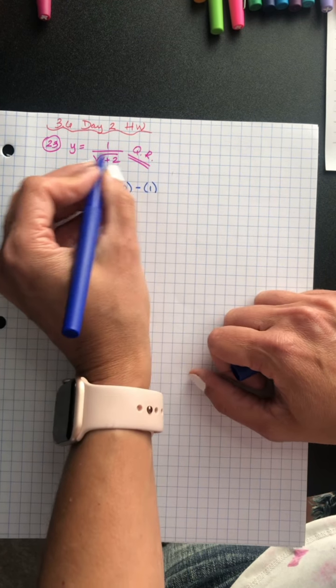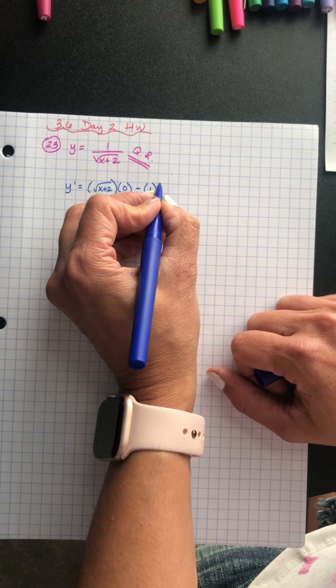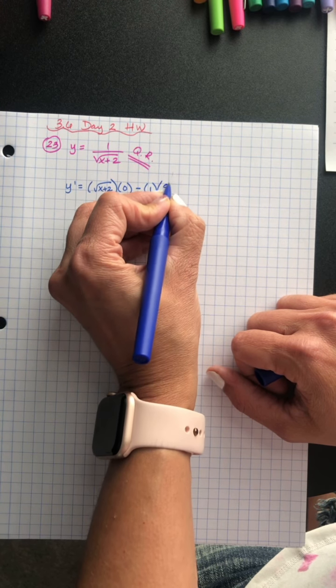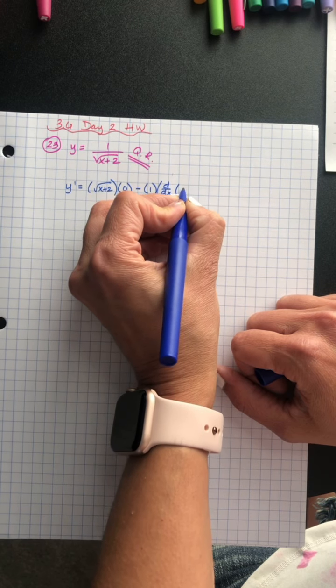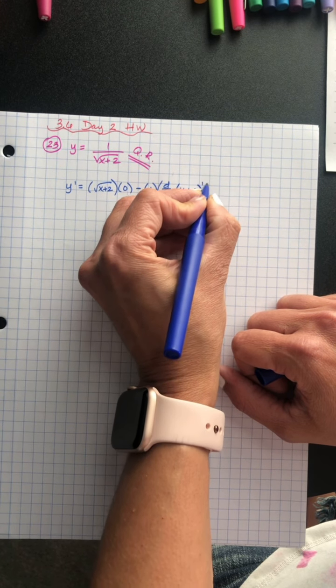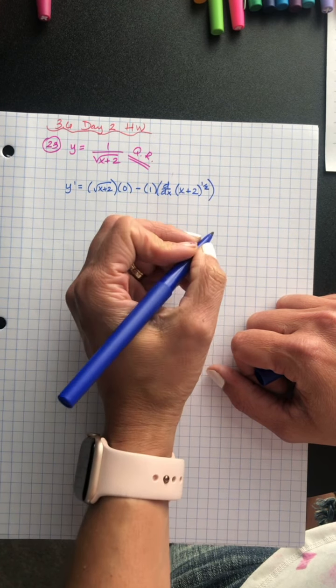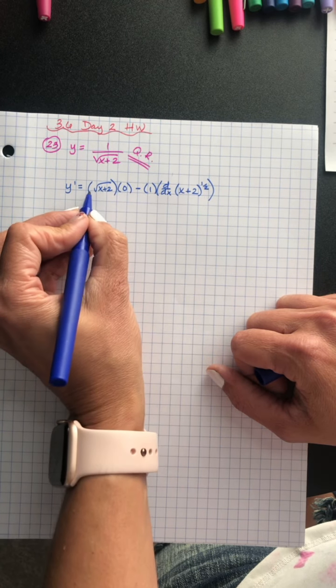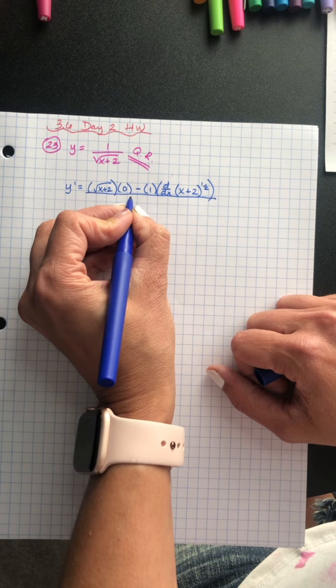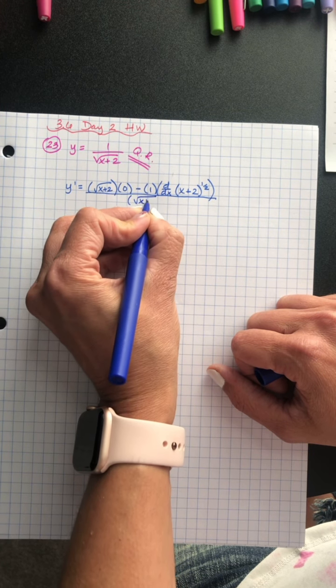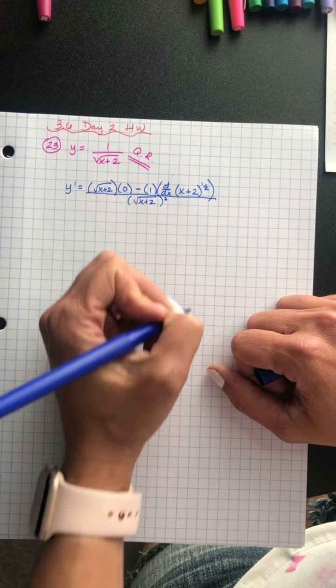Now, because that involves chain rule, I'm going to write d dx, and I'm going to convert that to an exponent, x plus 2 to the 1/2 power. Okay, because I'll have to use chain rule on that in a little bit. And then all over low squared. So the square root of x plus 2 quantity squared.